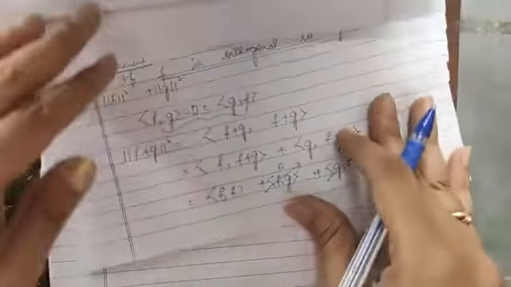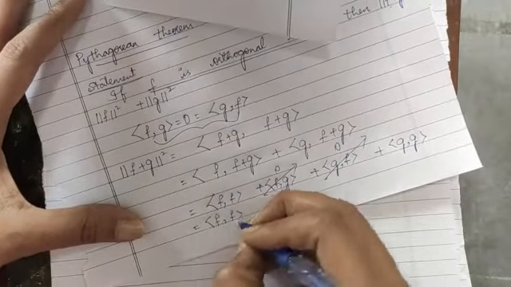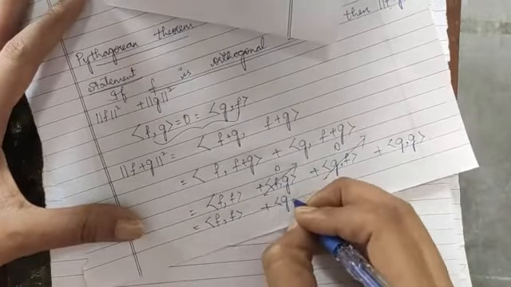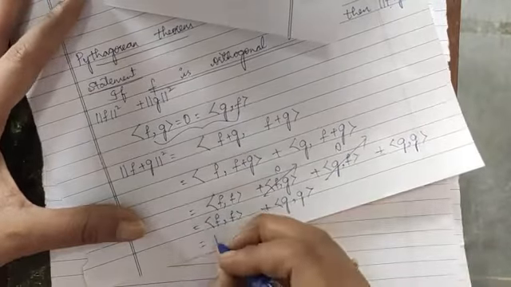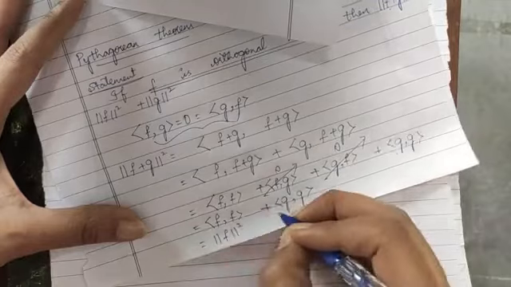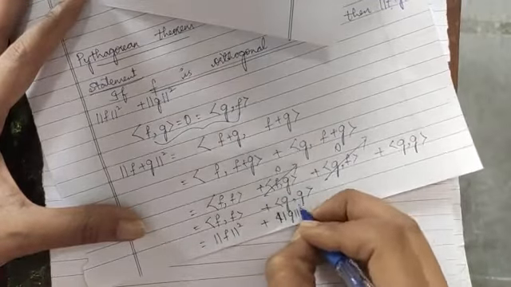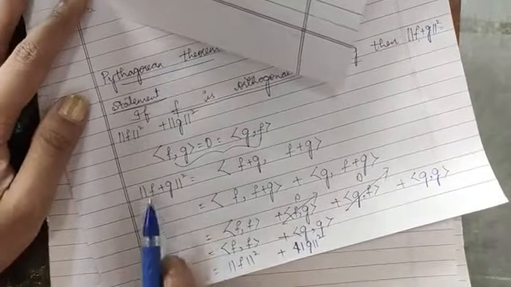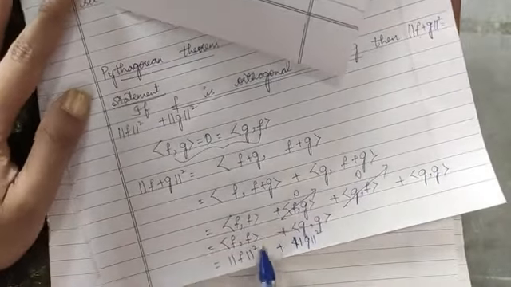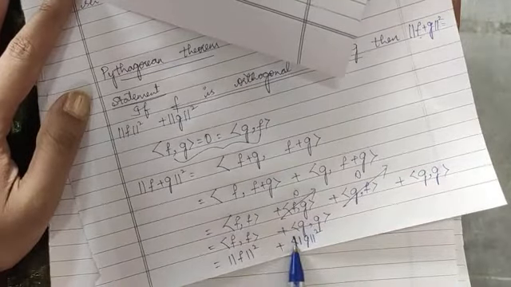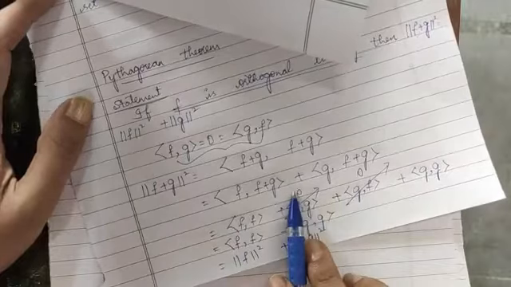So what will we get? Inner product of f comma f plus inner product of g comma g. We know that inner product of f comma f is nothing but norm f squared, plus this is norm g squared. So initially we considered norm of f plus g whole squared and we are getting norm f squared plus norm g squared. This is what we were supposed to prove, right? So this is nothing but your Pythagorean theorem.